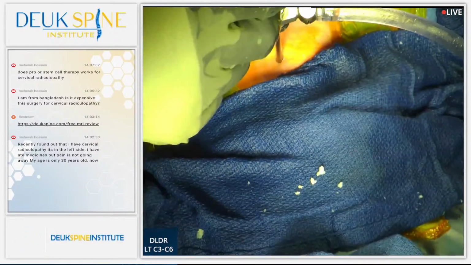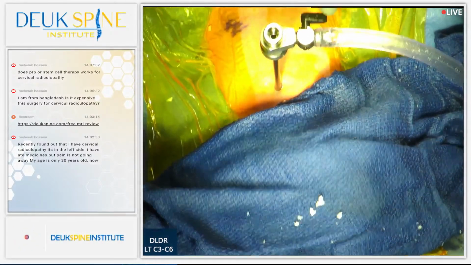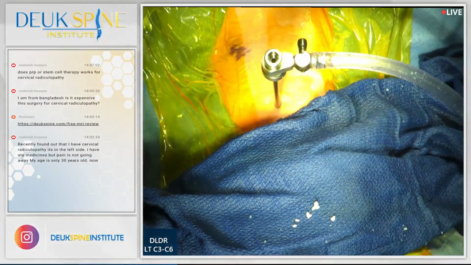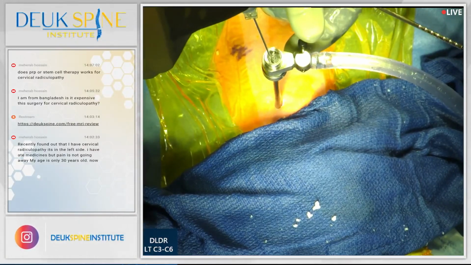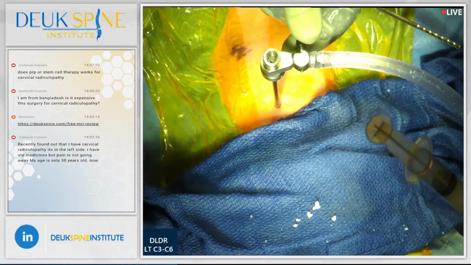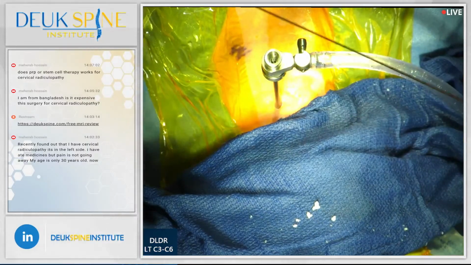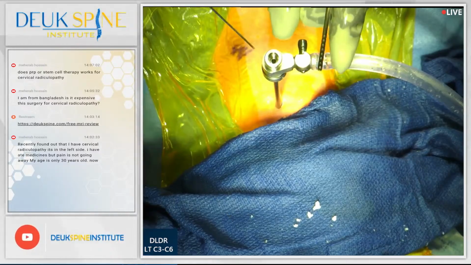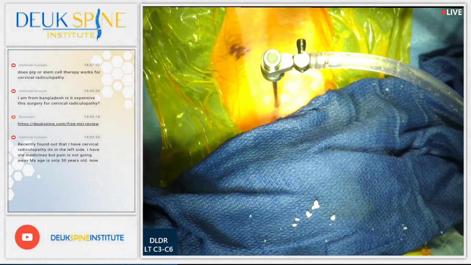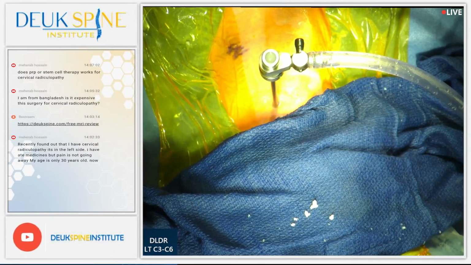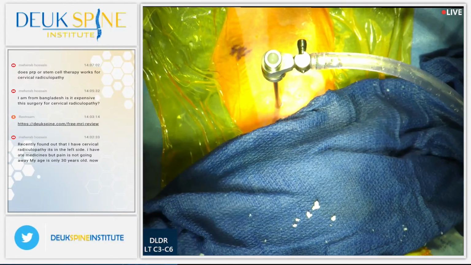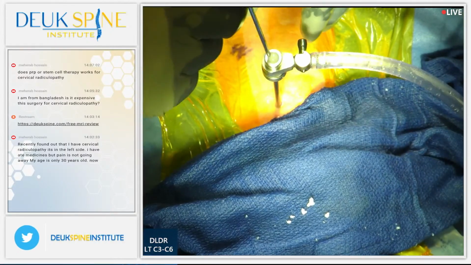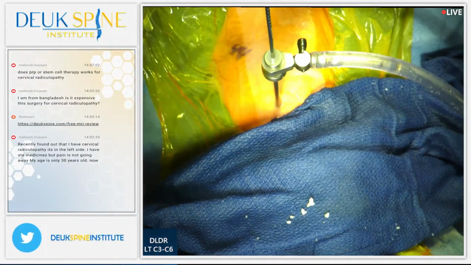So I use the laser to release all the pieces of herniation. And I sometimes use the grabbers or the irrigation and suction to remove them. But they must be removed, and that's what we do. We remove them. I think she's going to do great. Got one more to do. Let's bring the fluoro back in.